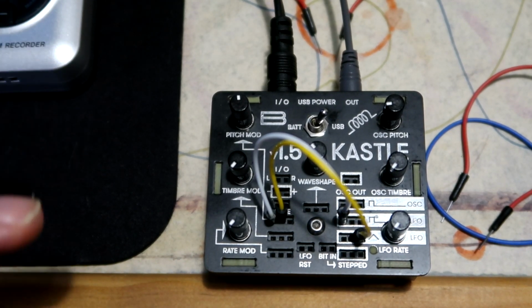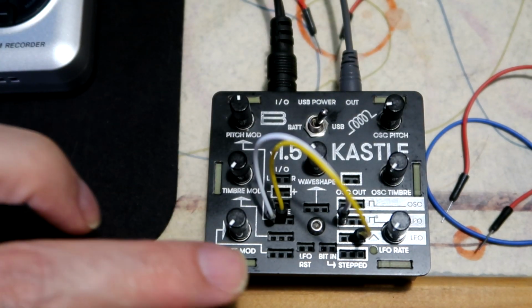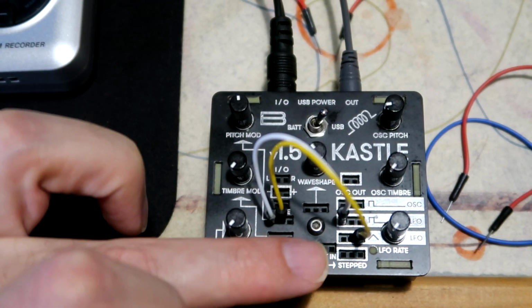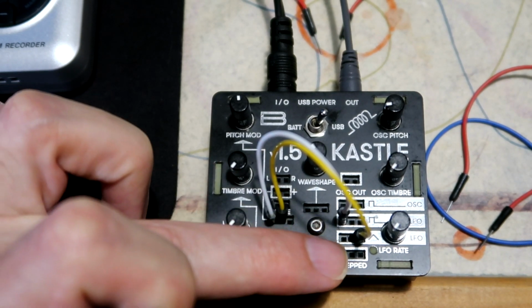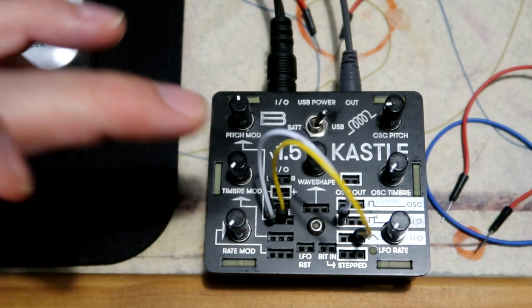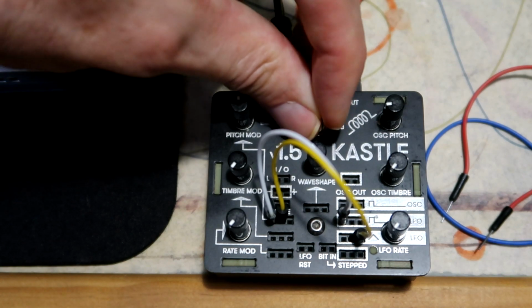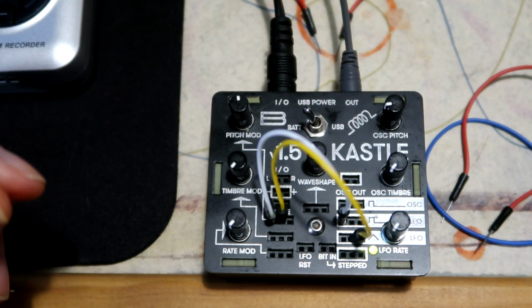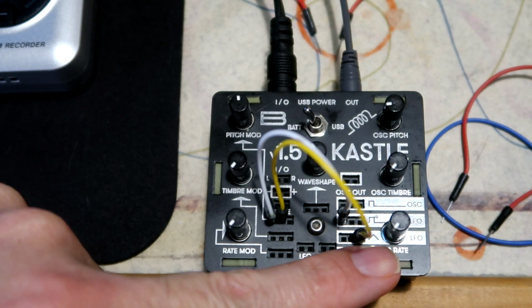But to start with, I've got the settings just as so, and then I've got the square LFO going into the pitch, and the triangle LFO going into the pitch as well, pitch mod, and that just sounds like this. Now it's real subtle because I've got the LFO all the way down.